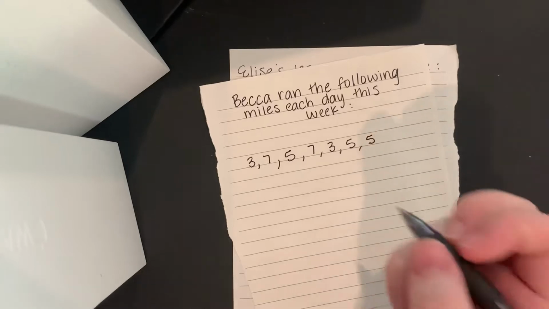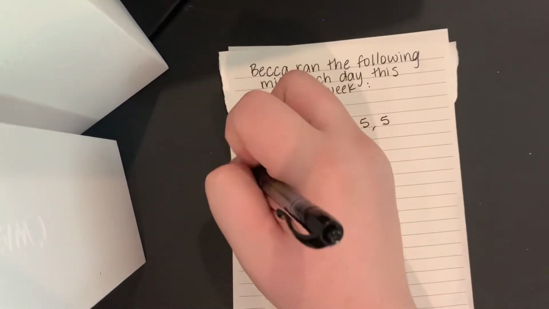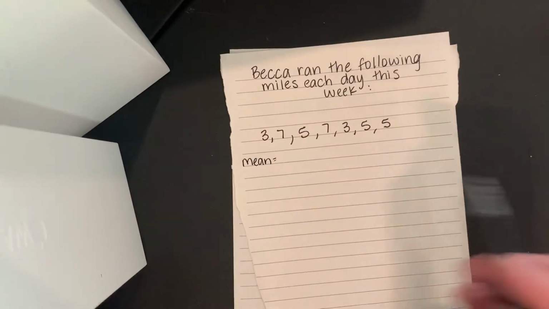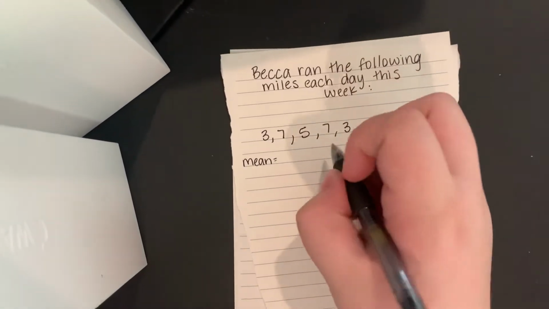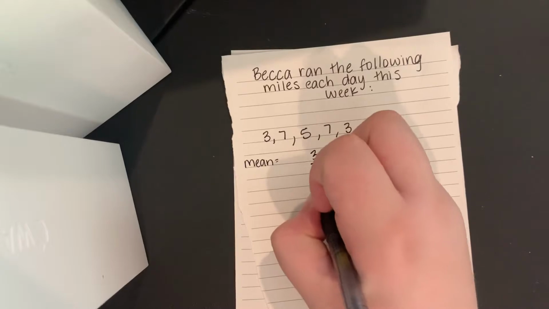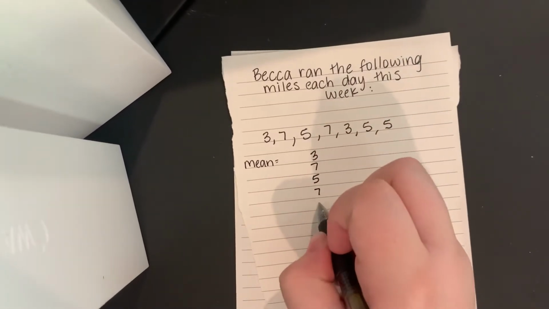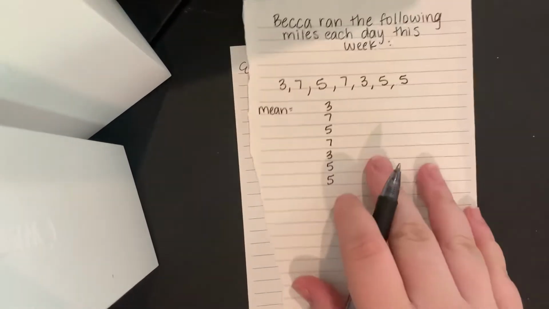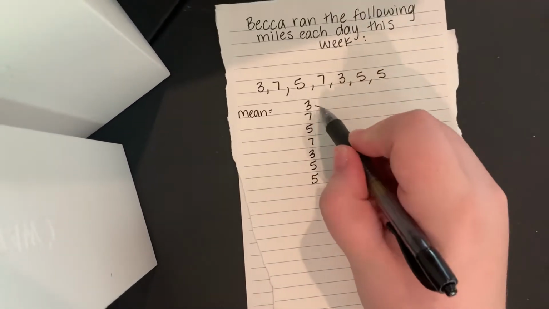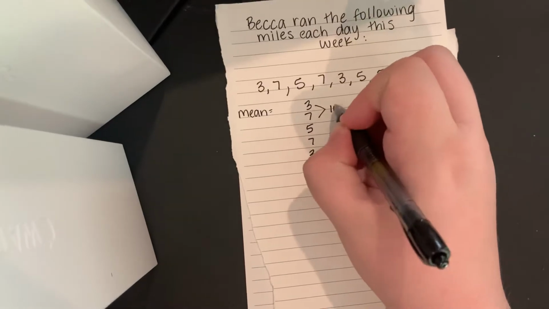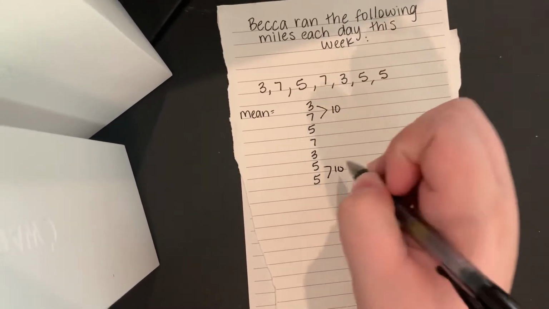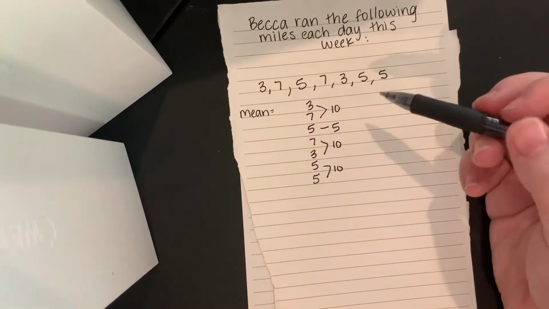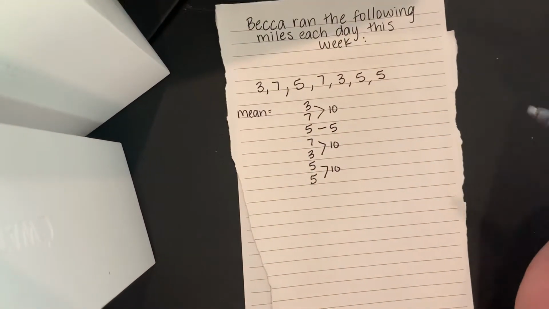Okay, so let's start again with the mean, or the average. Let's add these up. 3, 7, 5, 7, 3, 5, and 5. I'm going to do this a little differently. I know that 7 and 3 makes 10, 5 and 5 makes 10, 7 and 3 makes 10, and 5. So this is a little easier for me to see that this is going to be 35.